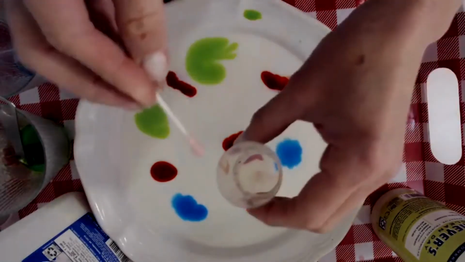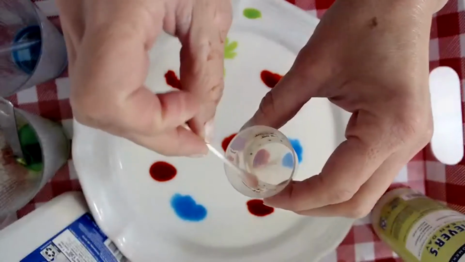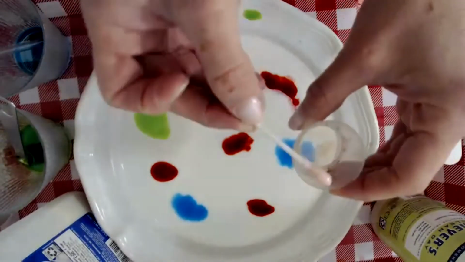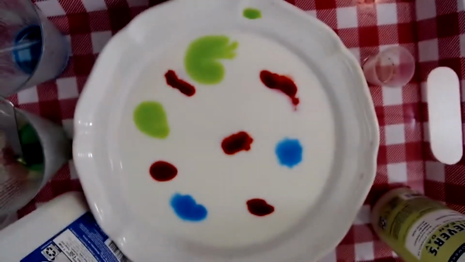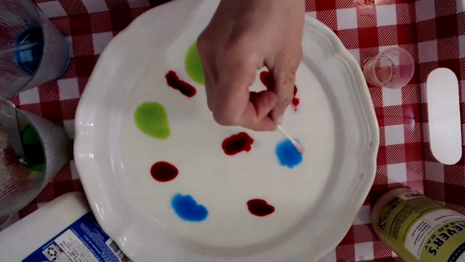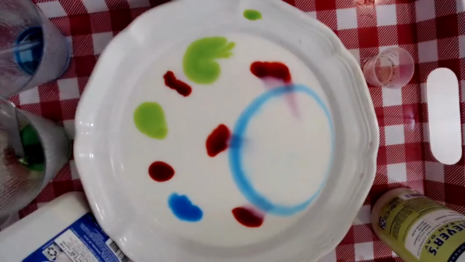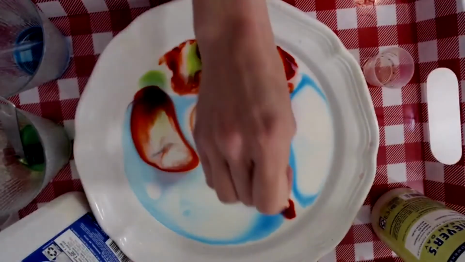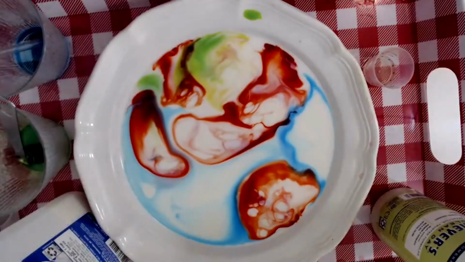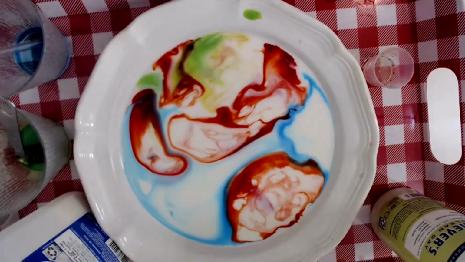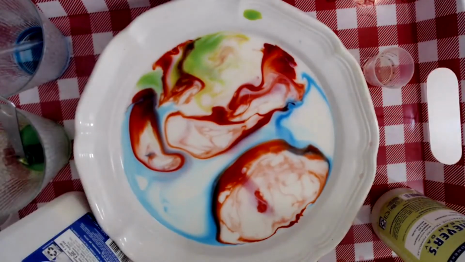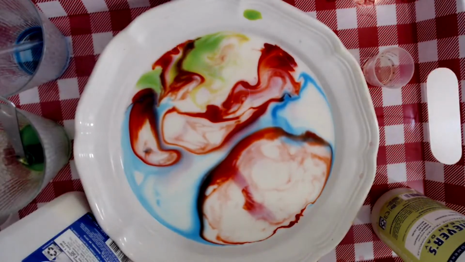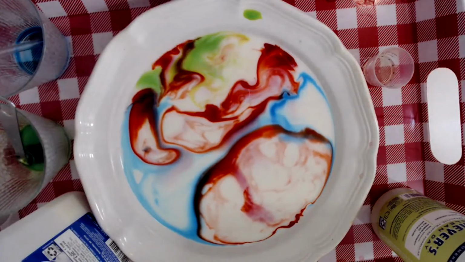I just put my dish soap in a little container like this so it's easier for me to get to. I'm dipping a Q-tip into it, and watch what happens when I touch the colors with that dish liquid. Whoa, did you see that? They spread out. Those molecules spread out and go everywhere. So to answer the question, can you make art with milk? Yes, you can. Look at those pretty colors.